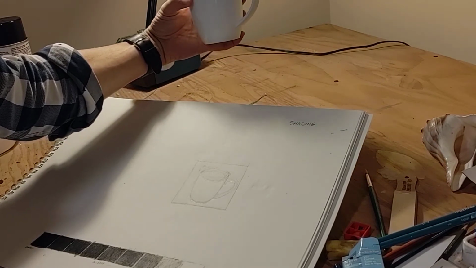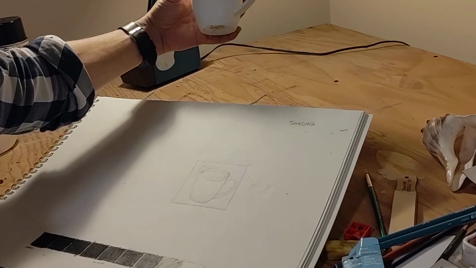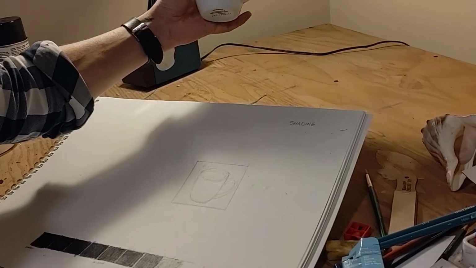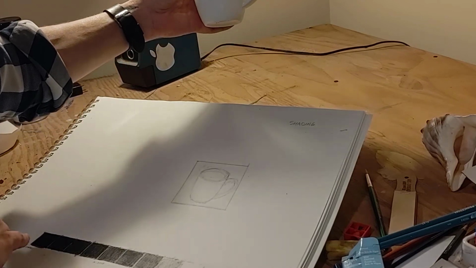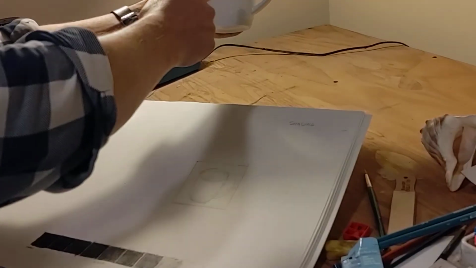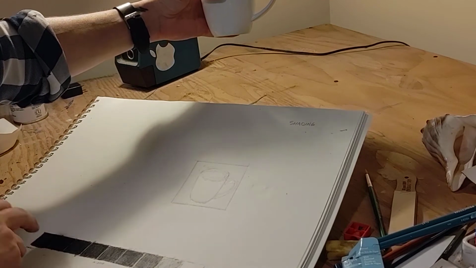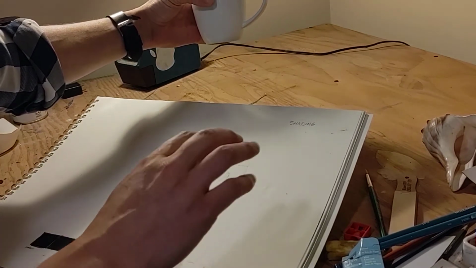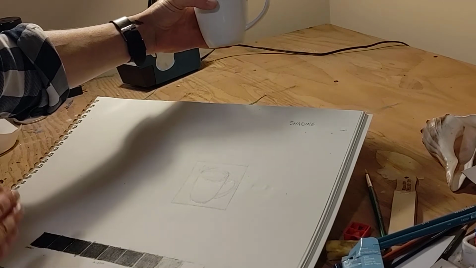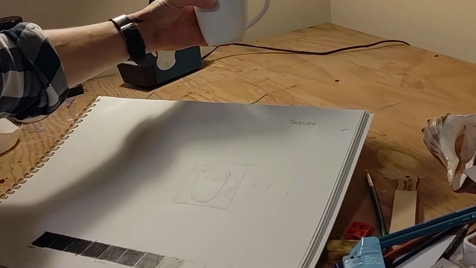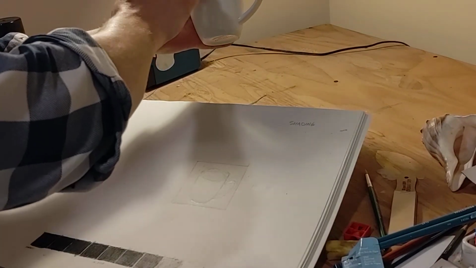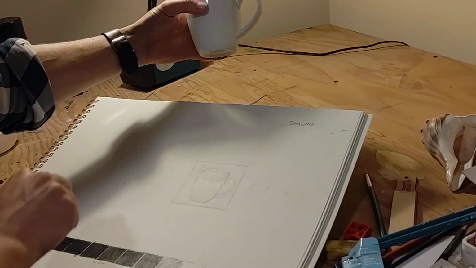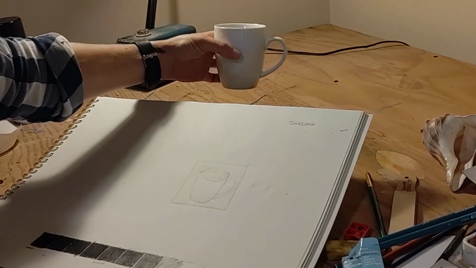So try your best to get a white object, because I'm using this coffee cup because it's devoid of any kind of logos or distracting information, and it really just gives us a good look at how the values we've already created apply to a three-dimensional object. So we're jumping from just working with charcoal and kind of an abstract value scale. Now we're going to see how the shadows and the light values on that object relate to the abstract value scale we've made.